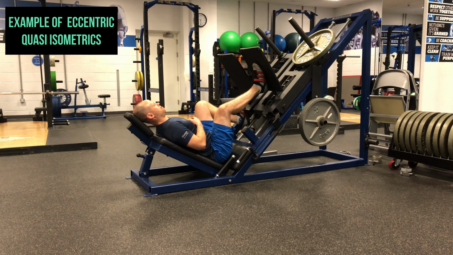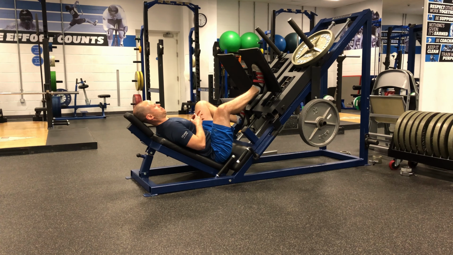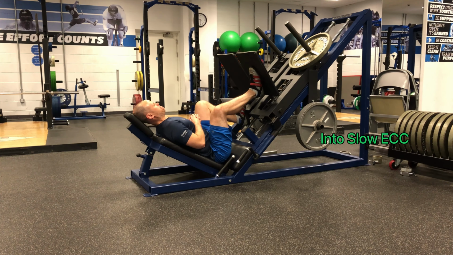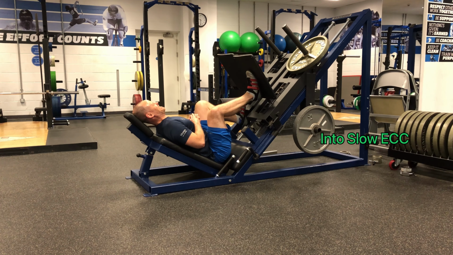I've grouped several different methods under the pseudo-isometrics. Eccentric quasi-isometric is essentially a failed yielding iso that becomes a maximally resisted eccentric contraction. These can be used to drive morphological adaptations at the muscle and tendon level and are best placed in the early prep phases due to the adaptations they drive and how fatiguing they can be.